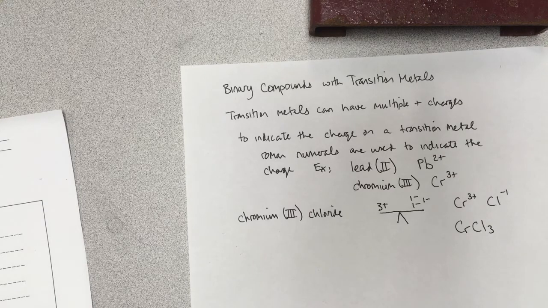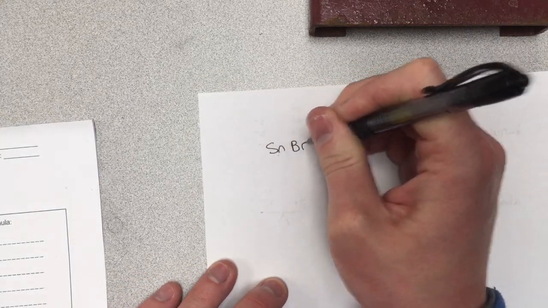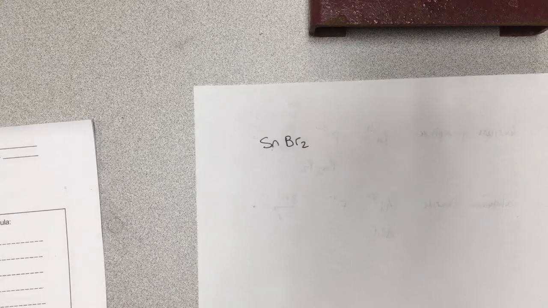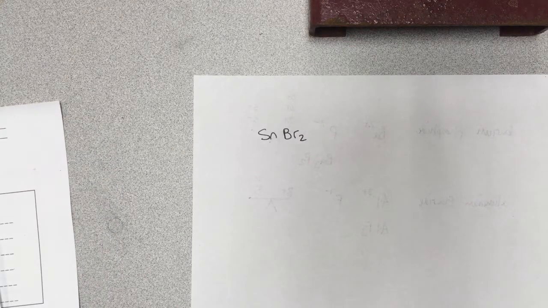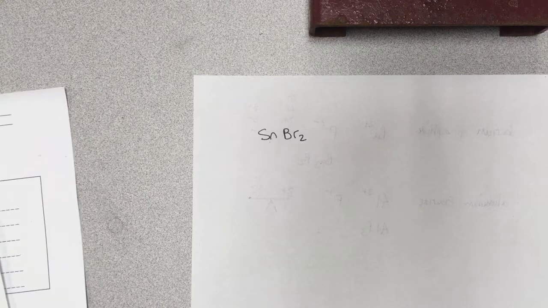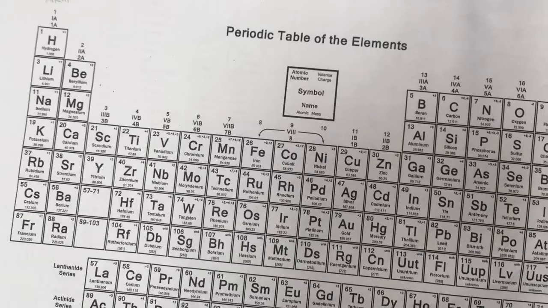If we wanted to work backwards from that, sometimes you're going to be given the formula, something like this. Sn is the formula for tin. Tin is a transition metal. When I look at the periodic table and I look at tin, tin can have multiple charges.